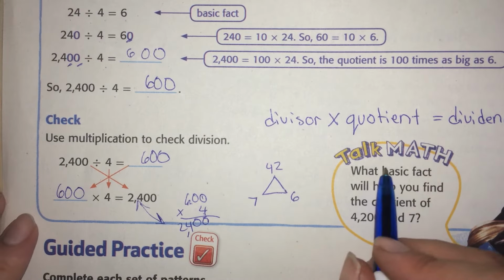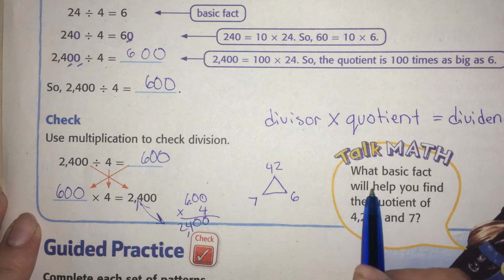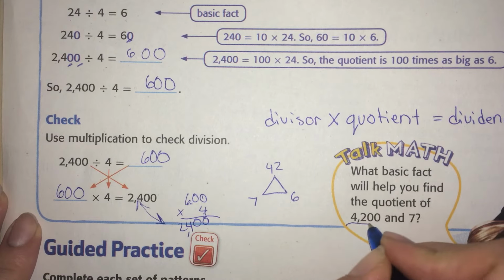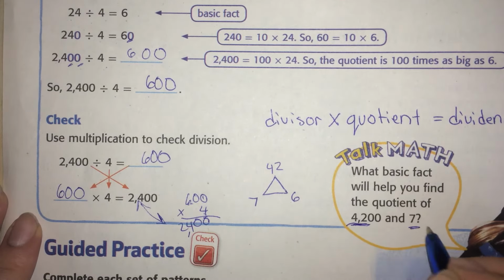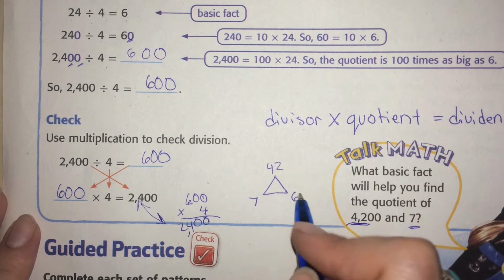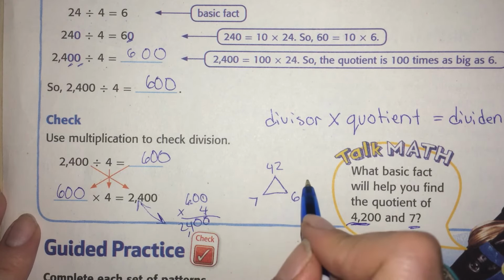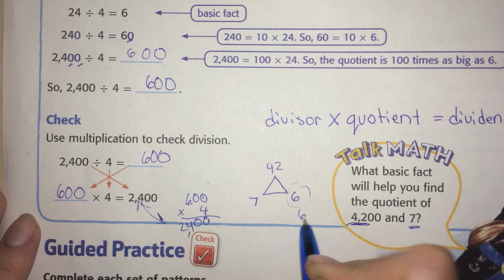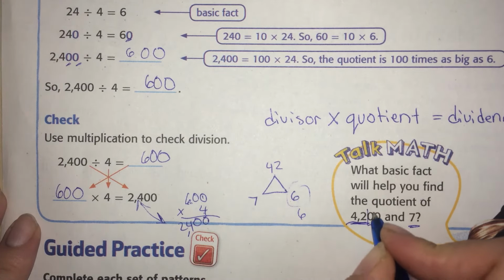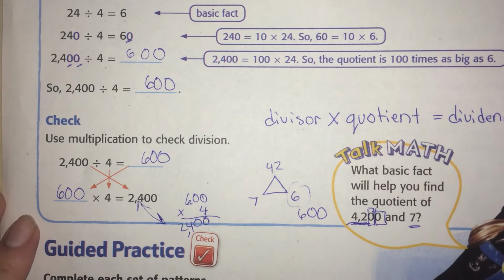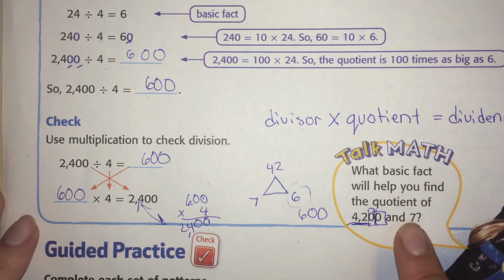And here it says, what basic math fact will help you find the quotient of 4,200 divided by 7? So right away I see this is 42, and this is 7, which is one of my math facts, where the missing number would be 6. So I know that the answer would be 6, and then keep the same amount of zeros. So 1, 2 zeros. So that would be the answer to this talk math.